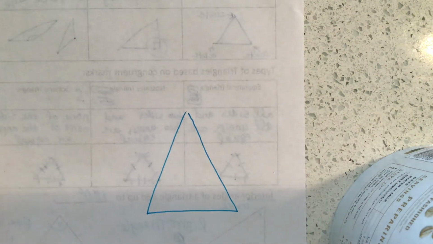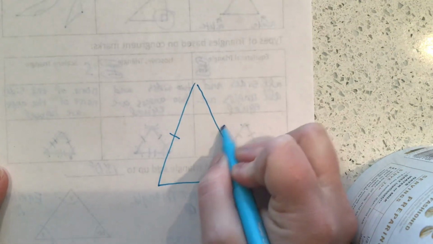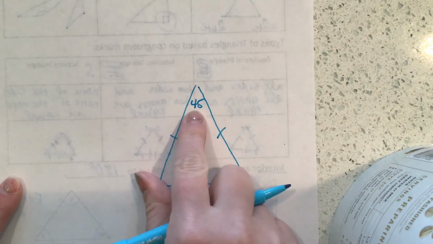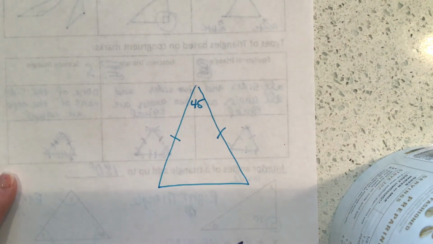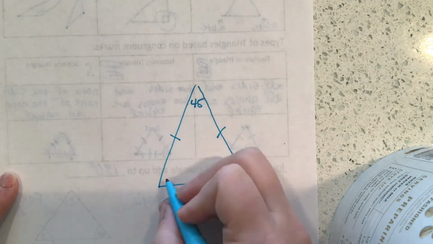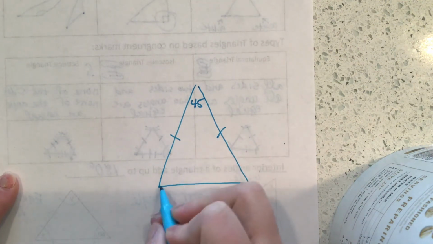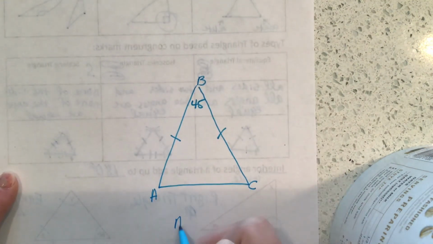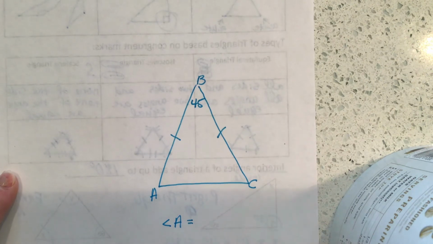Now, there is one I want to go over with you real quick because it's on your assignment. So if you'll just flip over to the back page, I'm going to draw a triangle here on the back. You don't have to take a picture of this when you submit it. I just want to go over it with you real quick. And I have these marks on it. I have a mark here, and 45 degrees in this corner. And the question wants you to figure out, if this is A, B, and C, what's the measurement of angle A.